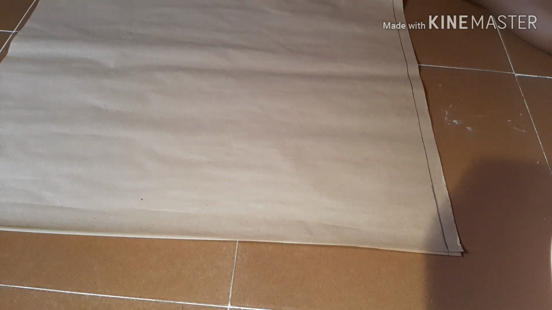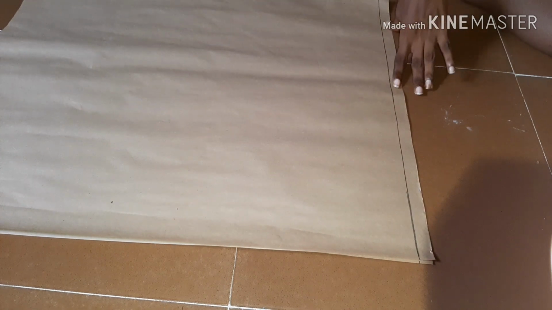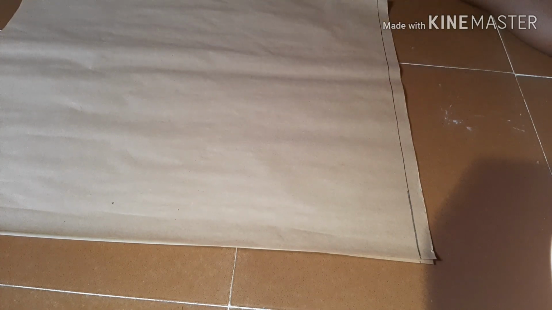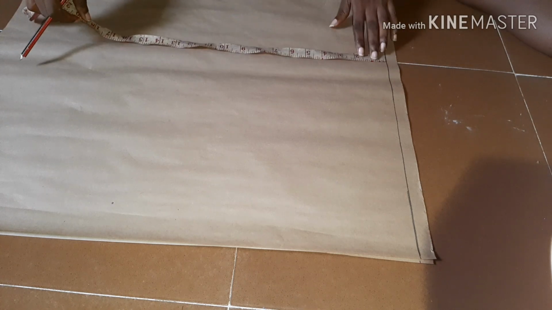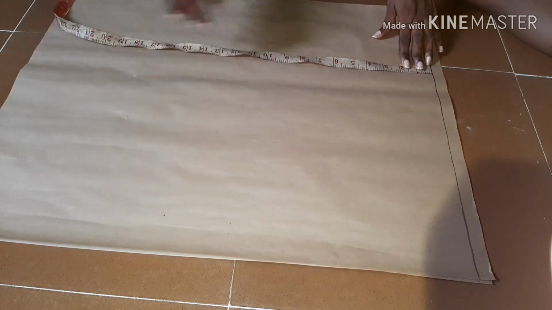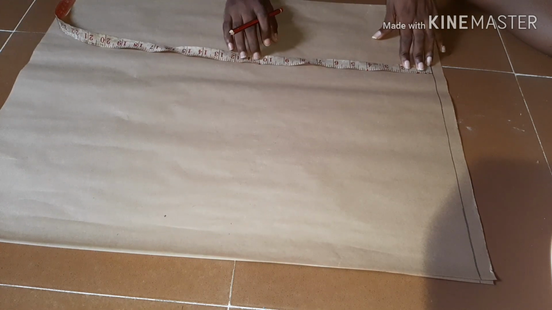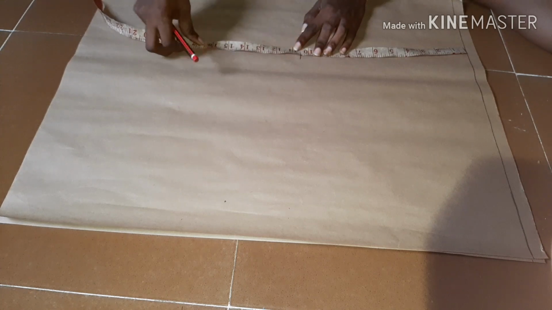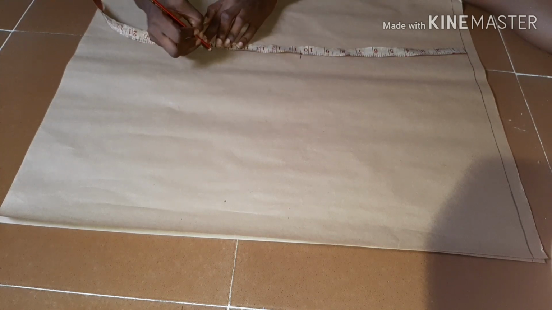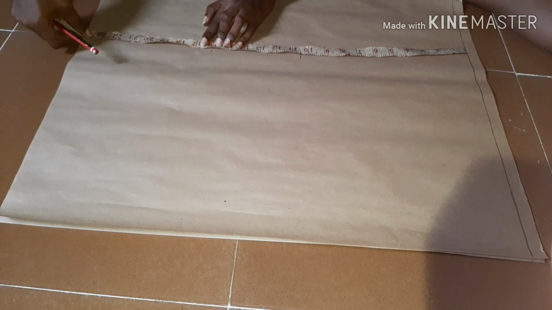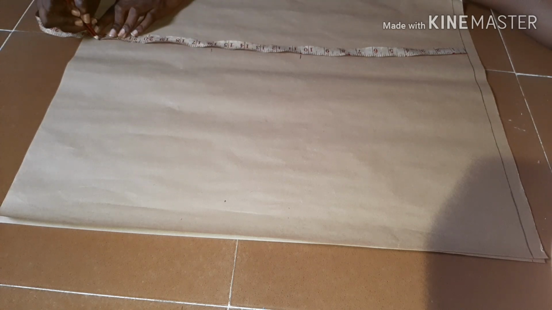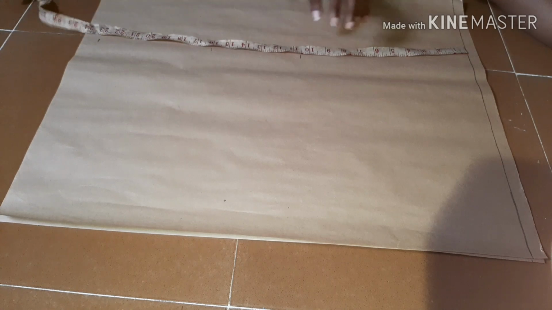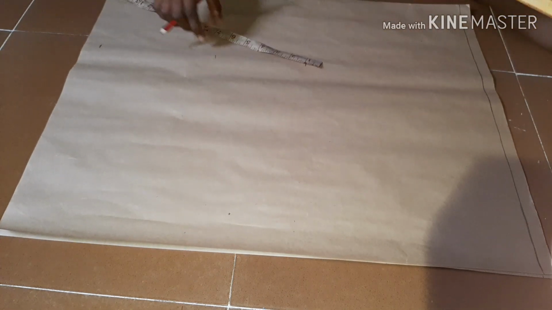Now let's get started. I've already drawn a line here which will serve as our guideline. Now let's input all our horizontal measurements. The first one I'm going to input is my shoulder to nipple. My shoulder to nipple is 10.5. Then my waist is 16. I hope you can see it. Then the blouse length I'm going to be making use of is 23. Then I rule.